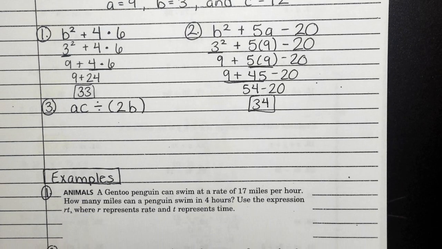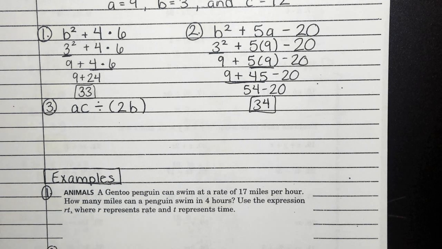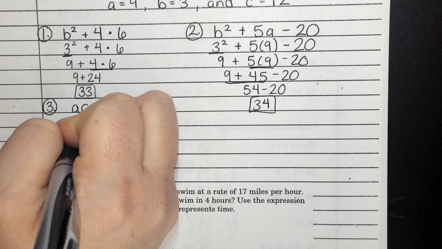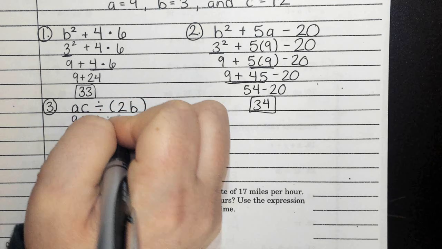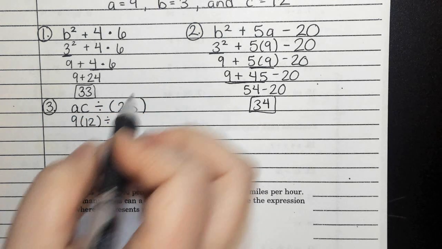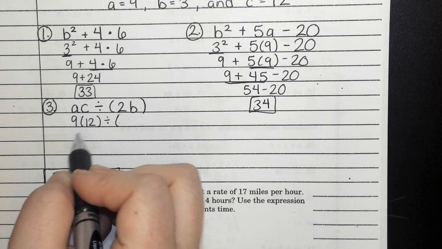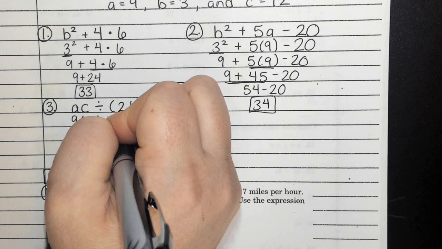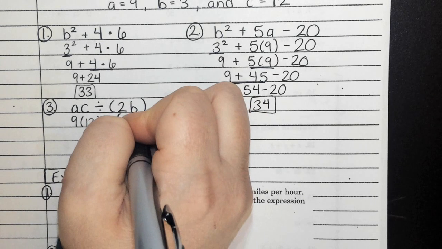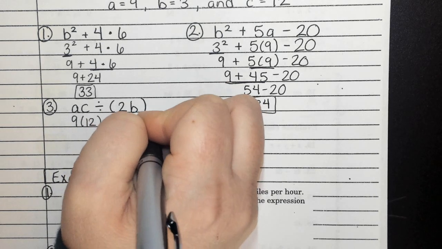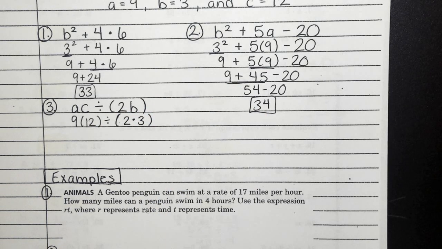Number 3. Brianna, set it up for me. 9 times 12 divided by 2 times 3 in the parentheses. Perfect. So we have 9 times 12. I'm putting those in parentheses, not separating them. Now, this is an example. So 2 times 3, since it's already in the parentheses, I would allow you to change that to a dot. Okay. If you put the extra parentheses, that's fine. This just avoids all the extra parentheses going on. Are we okay with that?